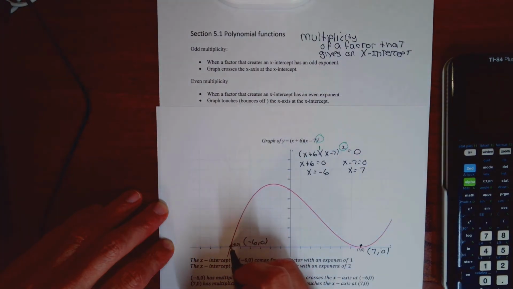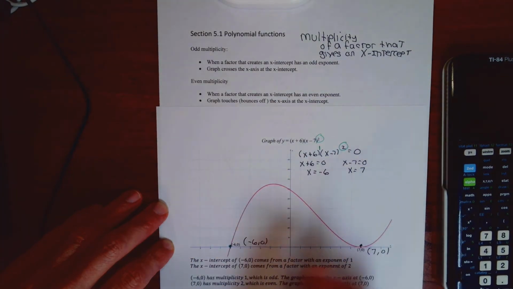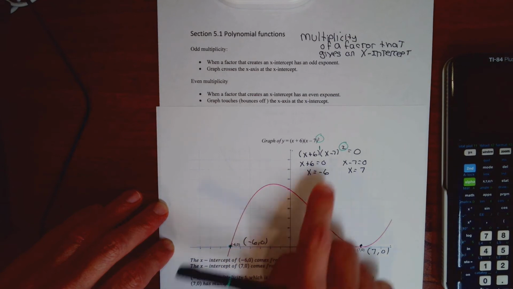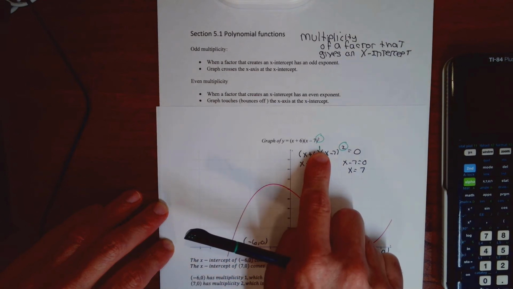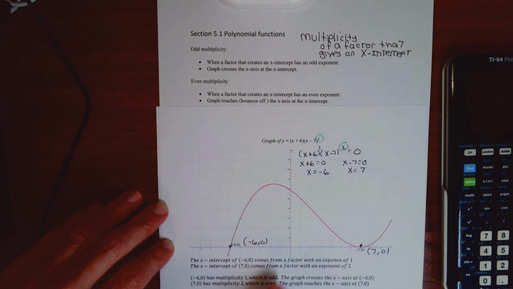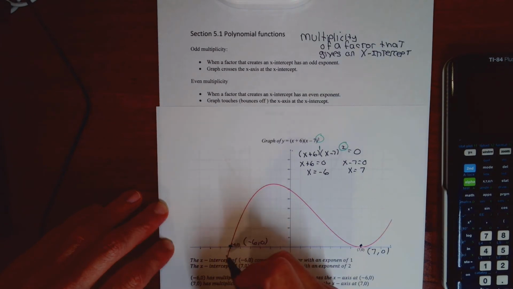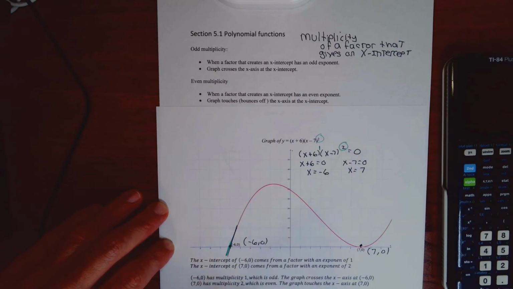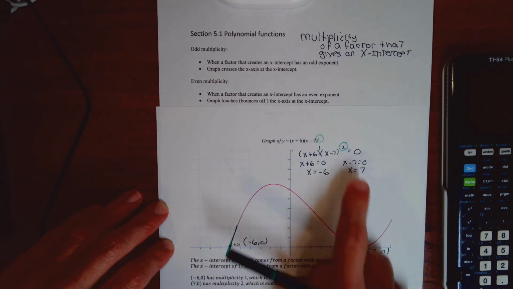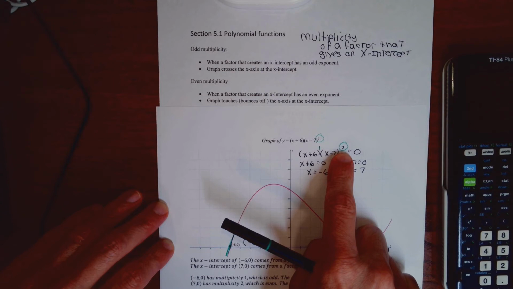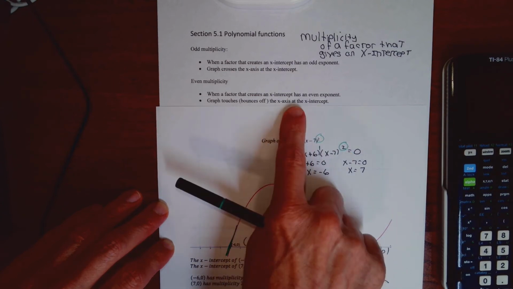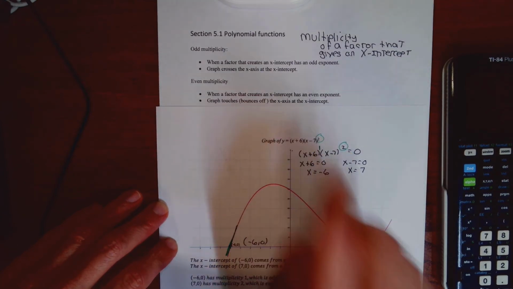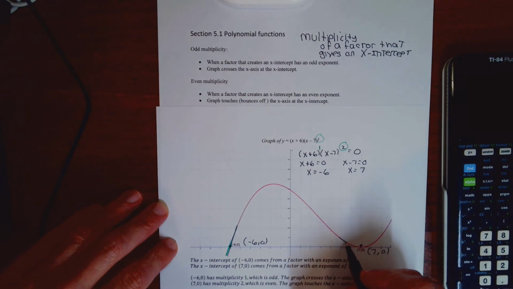So we'll see at the two x-intercepts, the point negative 6, 0 came from a factor that had an exponent of 1. 1 is an odd number, so at the point negative 6, 0, the graph is going to cross and go on either side of the x-intercept. But at the point 7, 0, because the exponent that created it was the even number 2, the graph isn't going to cross the x-axis. This is going to touch and reflect off the x-axis. So you'll see the difference graphically.